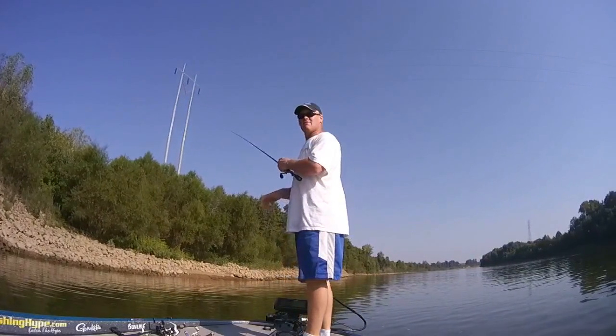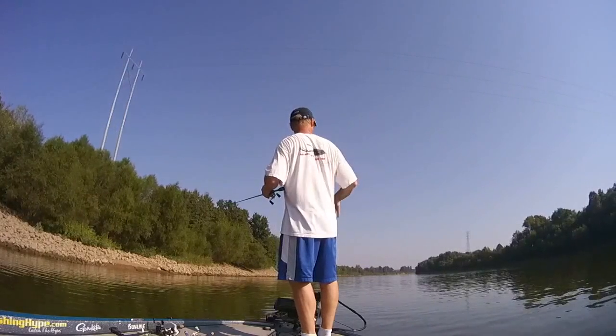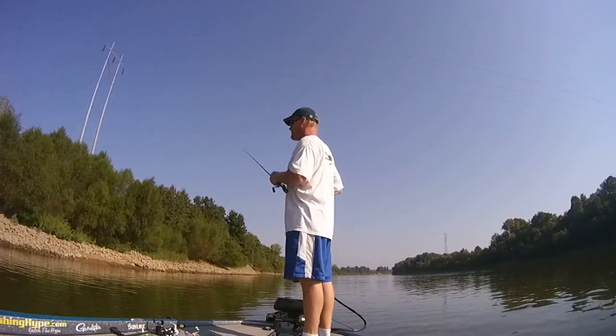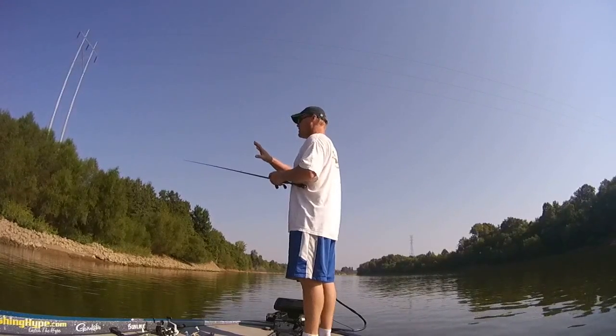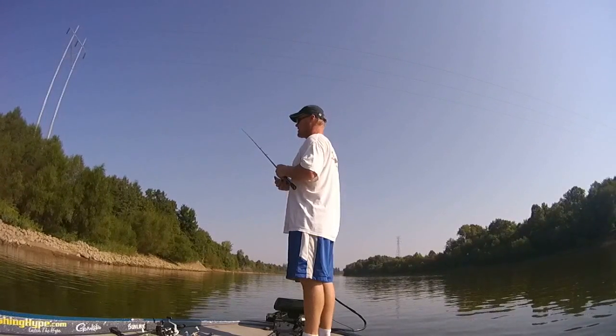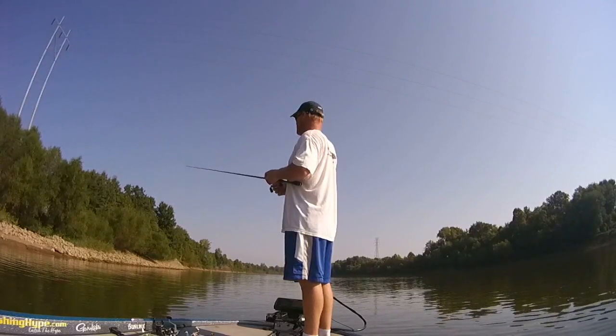Now, there are times you might find a lay-down tree, a real good lay-down tree on a clay bank, on a corner that might have a fish on it, but for the most part, you're looking for fish just like you would in a lake, on hard bottom, hard target areas.